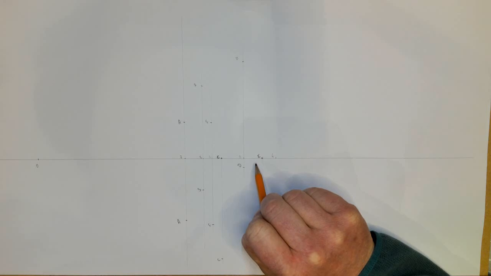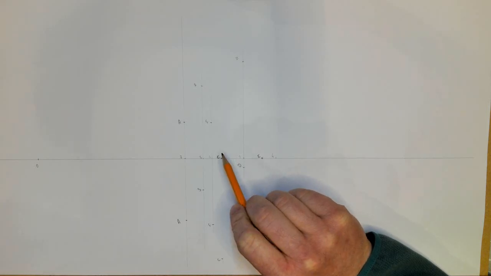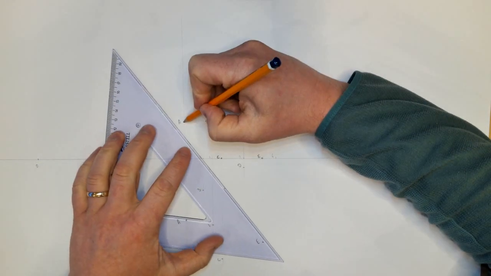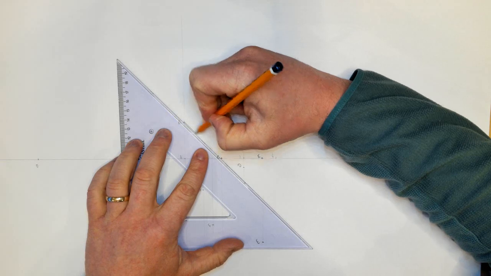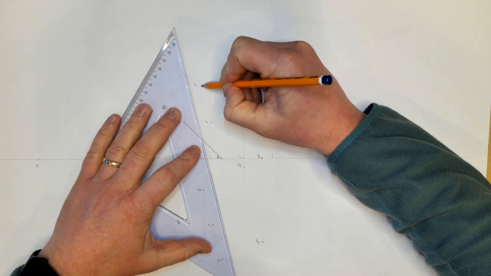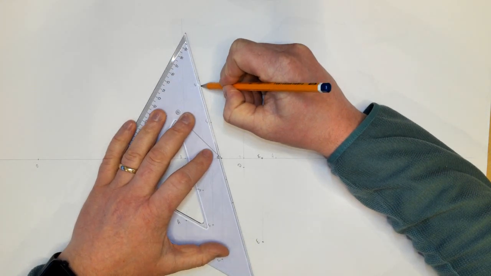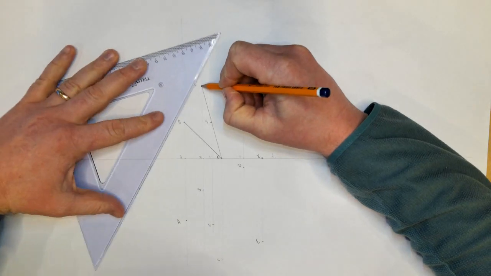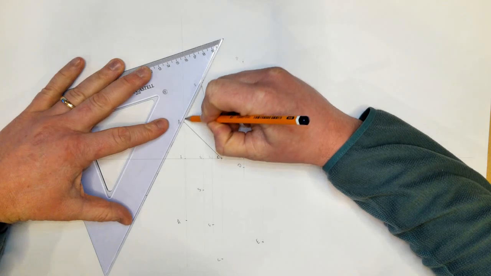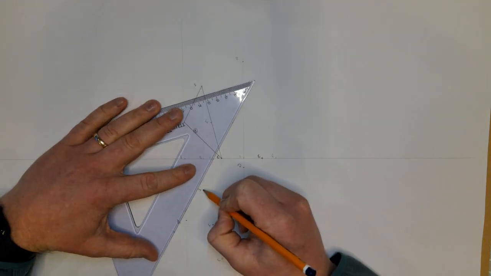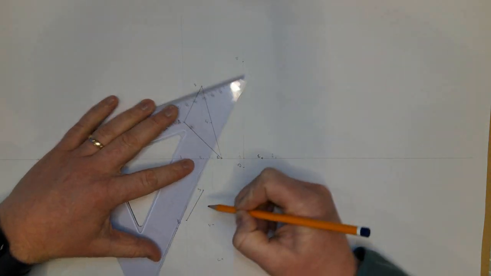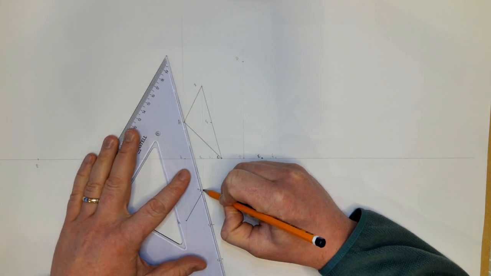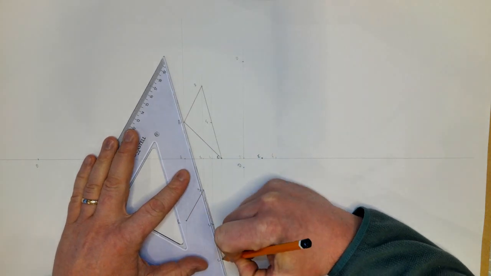We can go ahead and complete the planes ABC first of all. So in elevation and plan we can join those up. ABC. And in plan do the exact same thing. So ABC in plan can be complete as well.